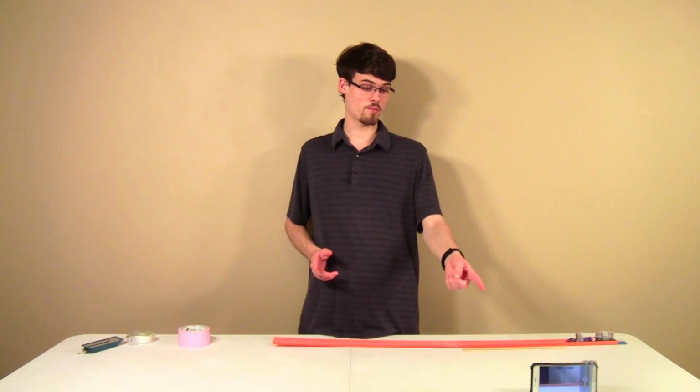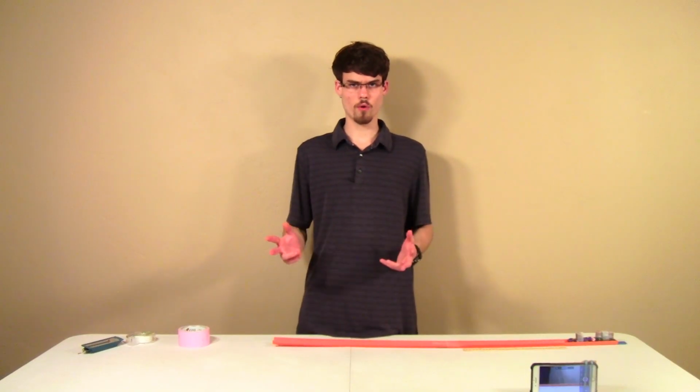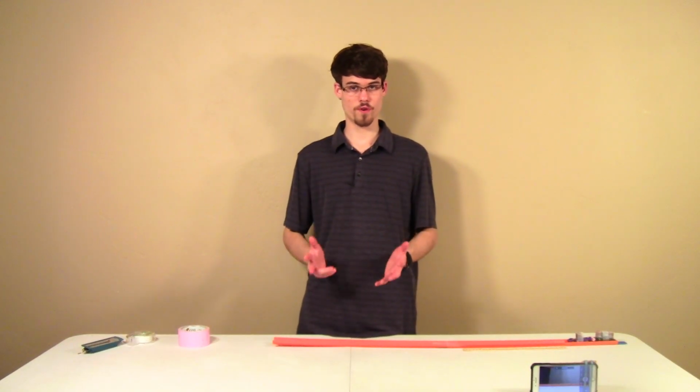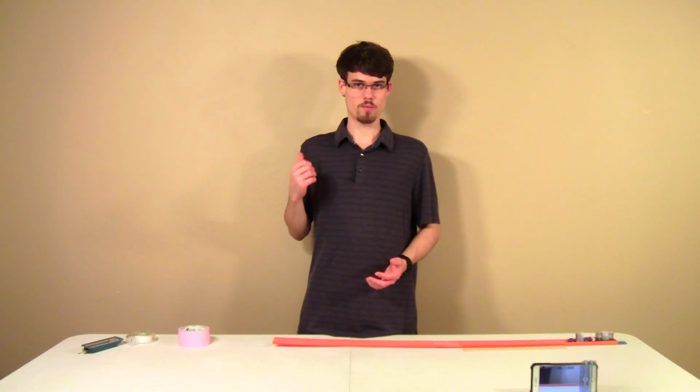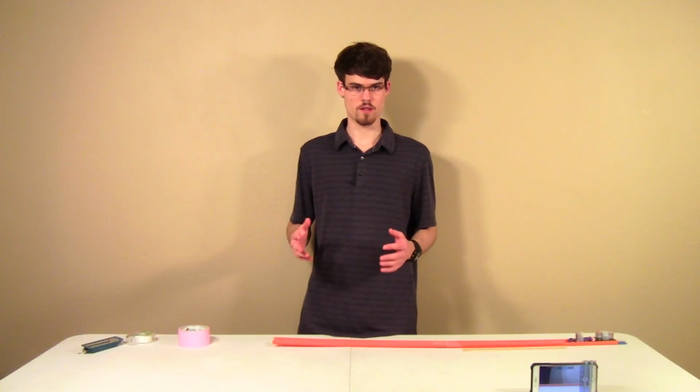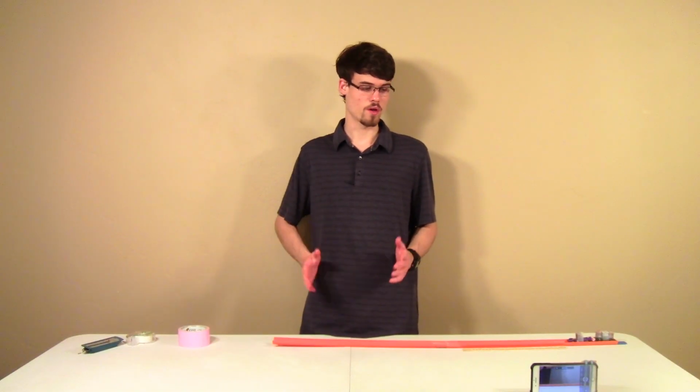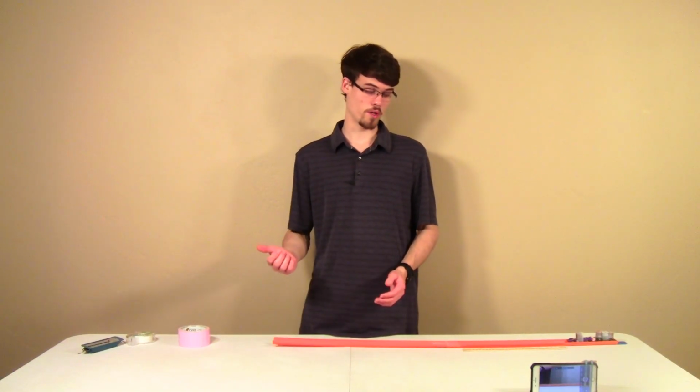And then I just need to export the video to the computer. So before I do that, I might want to shorten the video. If it's very long, like more than 30 seconds or so, then the program Tracker doesn't like it very well. It's not able to handle very long videos. So you might want to shorten it and then export it to the computer.